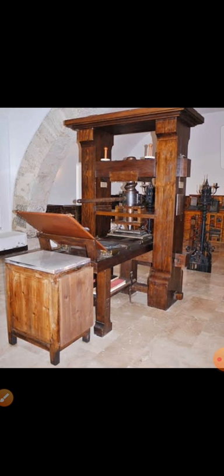So I will show you an earlier type of printing press. It is the old form of the printing press, but nowadays it is very modified. And in India, the printing press was introduced by the Portuguese.